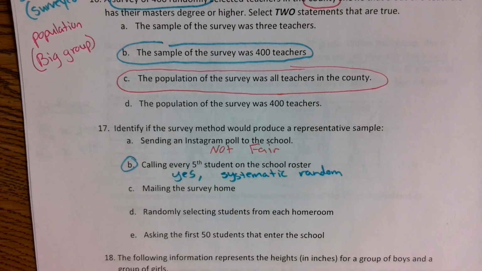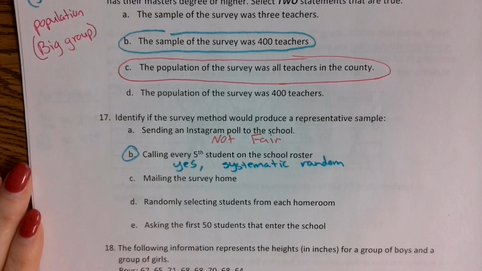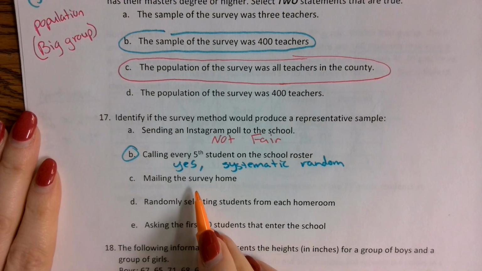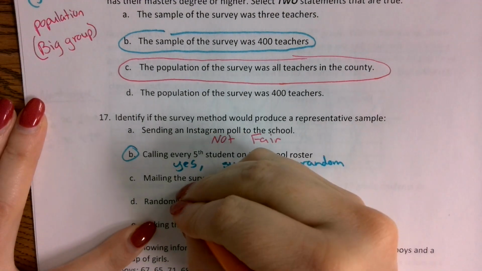Mailing a survey home, is that a fair sample? Is somebody directly asking them the question? No. If someone is not directly asking the question, then you don't get fair feedback. Because just like an Instagram poll, can I ignore the mail? Yes. Plenty of times that we've emailed home to parents and parents don't respond. So just because we send it home does not mean parents respond to it. Same thing here. Okay? So not fair.